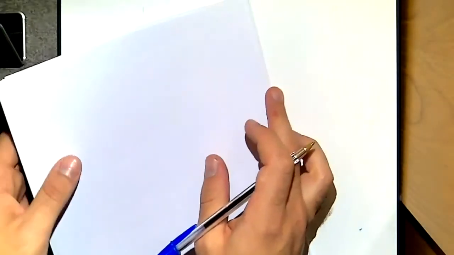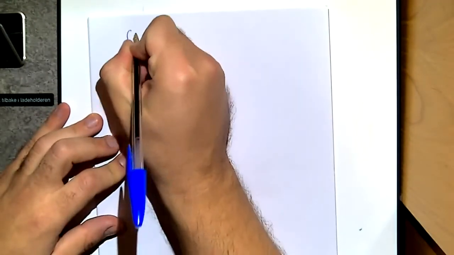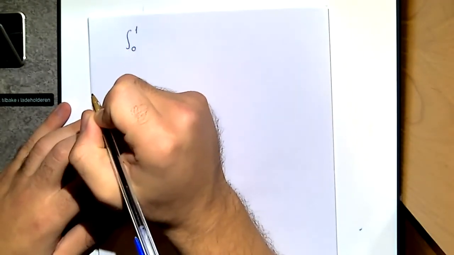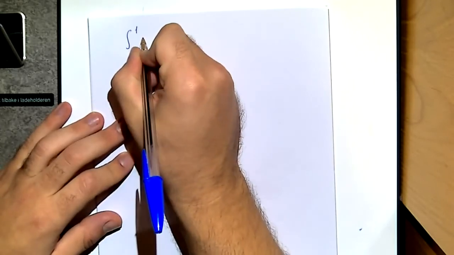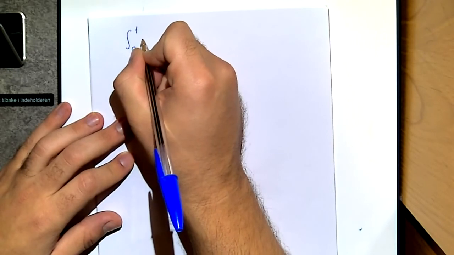So I have to compute the integral from 0 to 1. What is the derivative of x? You can check, I'm computing exactly the previous equation.